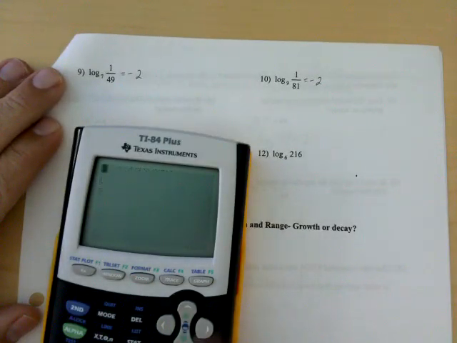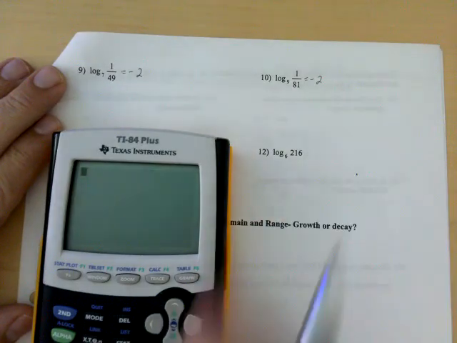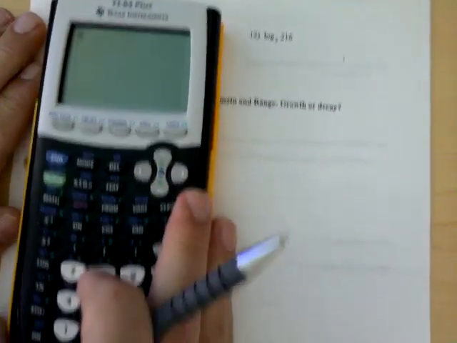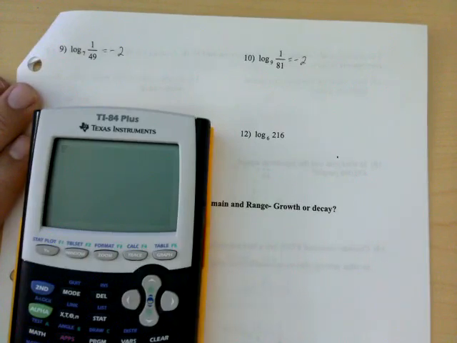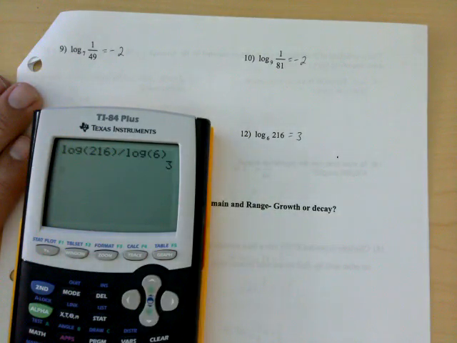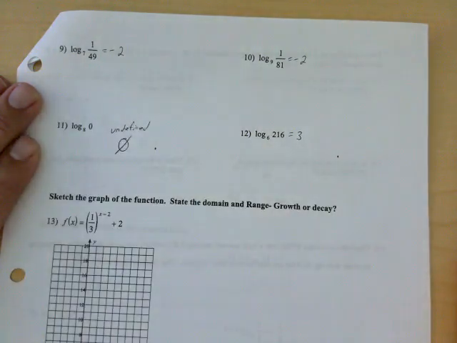Okay? And then this one, I'll use that in case you have a calculator with just a log key. Remember, if we just have a log key on a calculator, you can always take the common log of the number divided by the common log of the base. So you'll see it's a 3. Okay, 6 cubed is 216.